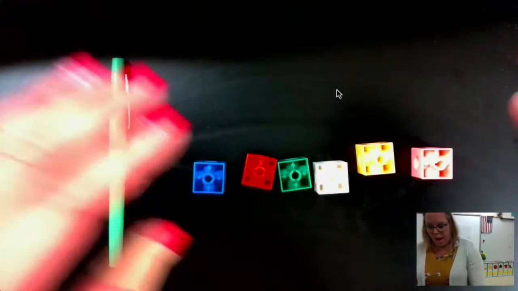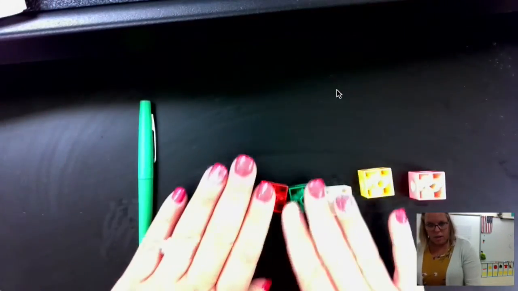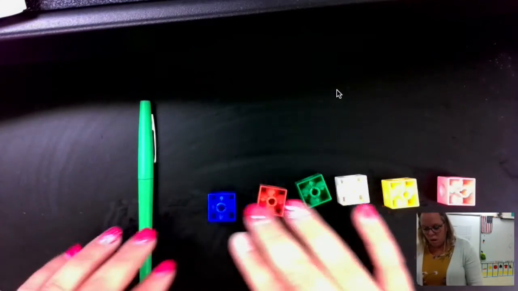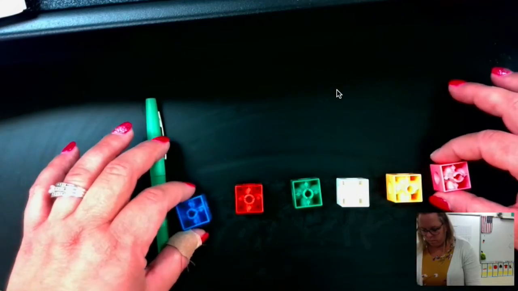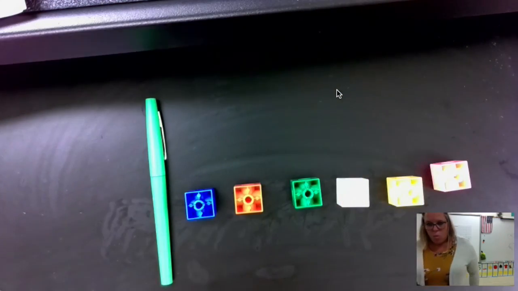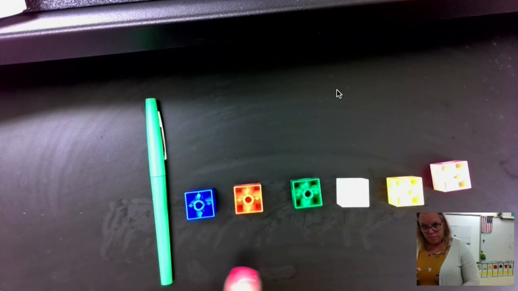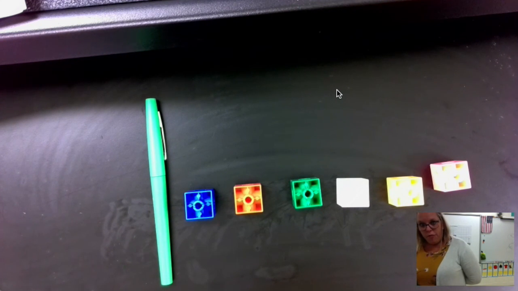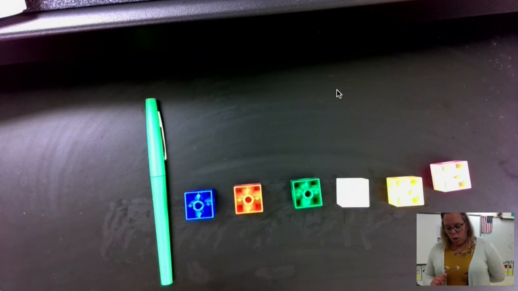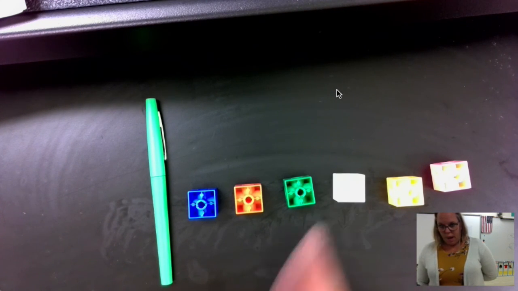Okay, now I have rearranged our order here, and let's look at our cubes now. This is still my door. Okay, which cube is in the first spot? This blue one is, you're right. Which cube is in the fourth spot? Ooh, if I don't know, I can always count it out. First, second, third, fourth. That's this white one, fourth spot.